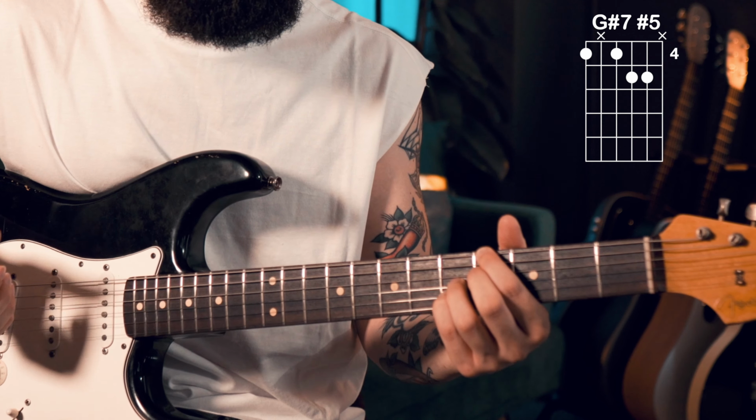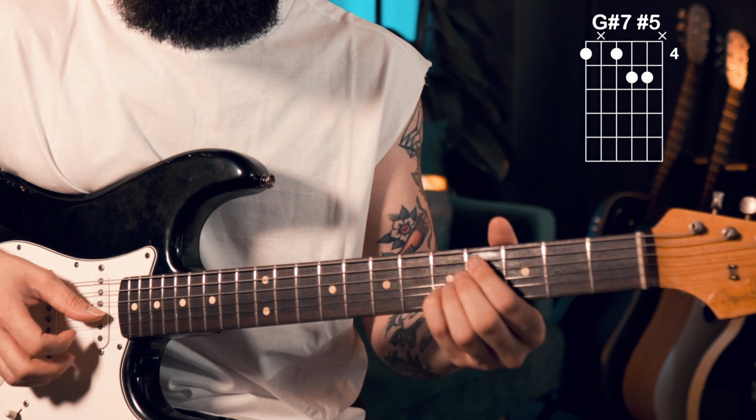And then staying on G sharp, but creating some tension with a G sharp 7, a G sharp 7 altered because it contains the sharp 5, which is going to be the note E. Now obviously this chord G sharp 7 doesn't belong to the key of E major, and we did say that we were in E major.